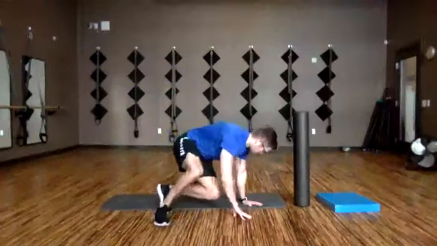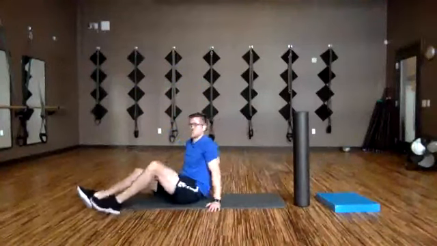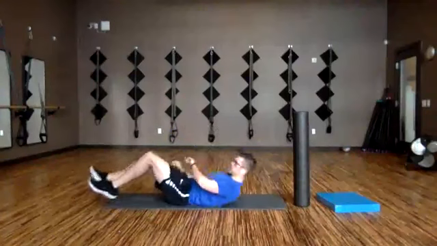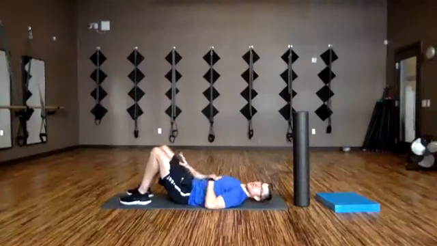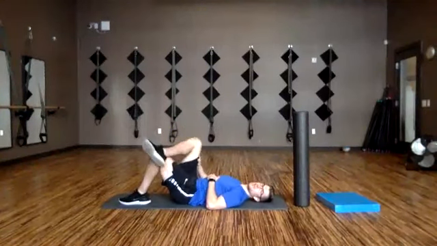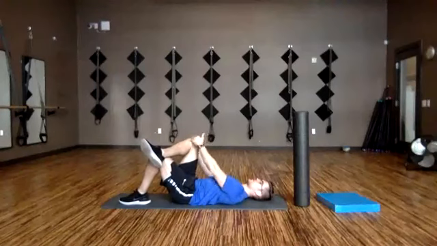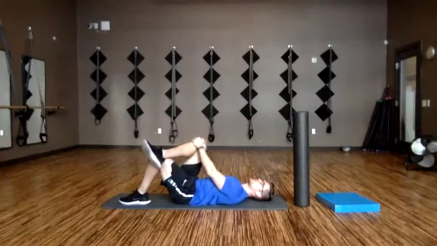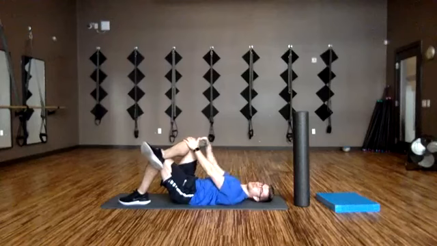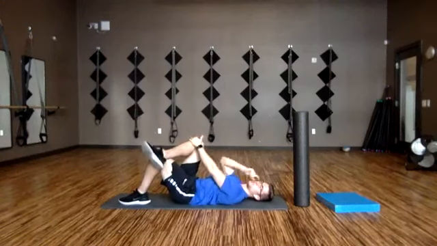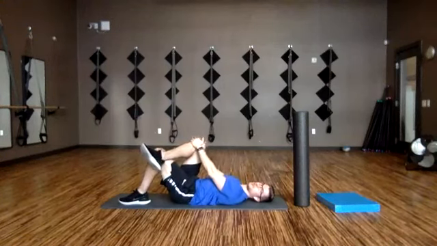All right, and so this stretch is also a way for us to do an assessment. Okay, so what you're gonna do is you're gonna cross this right leg over the left. Okay, and what you're gonna do is you're gonna take your hands, place them behind the knee, and then you're going to pull gently to the opposite shoulder. So if you're holding on to your right knee, you wanna be pulling to that left shoulder. You should be feeling a good stretch in that right glute.